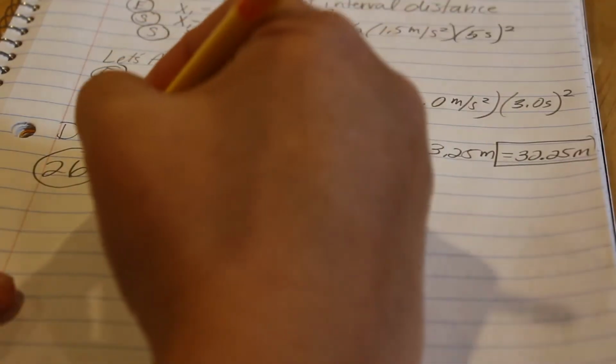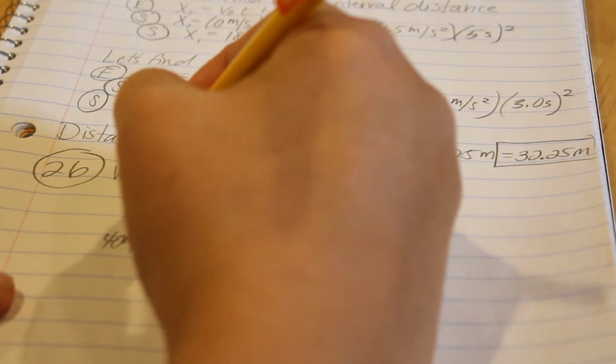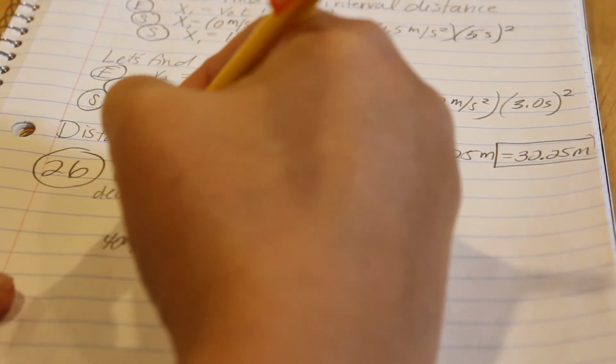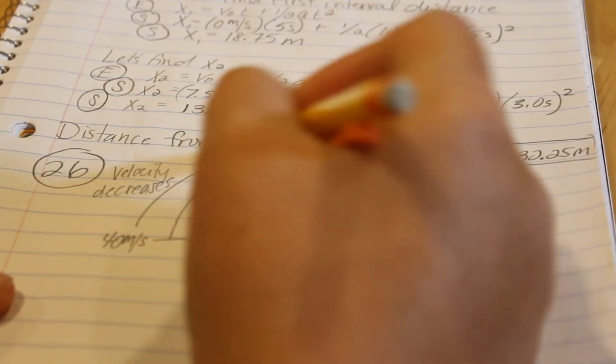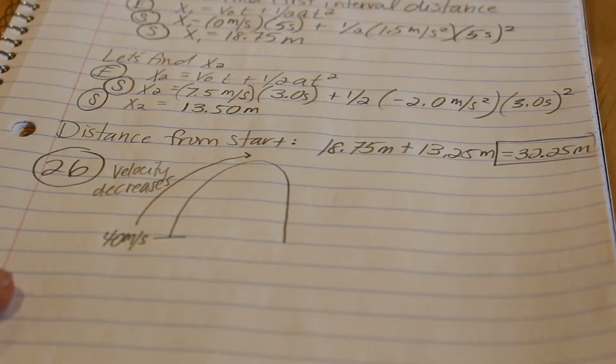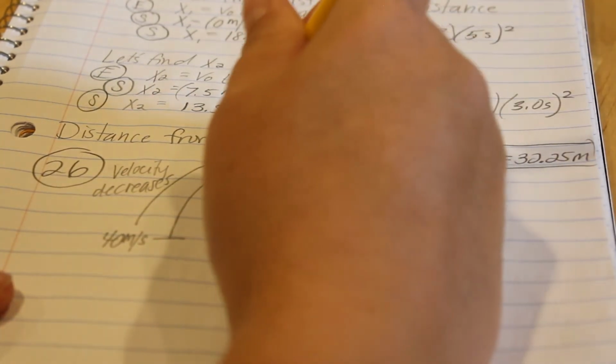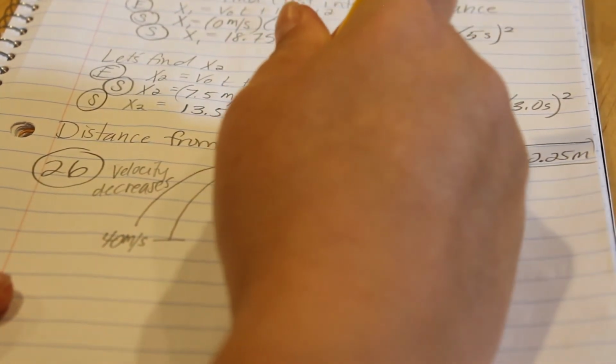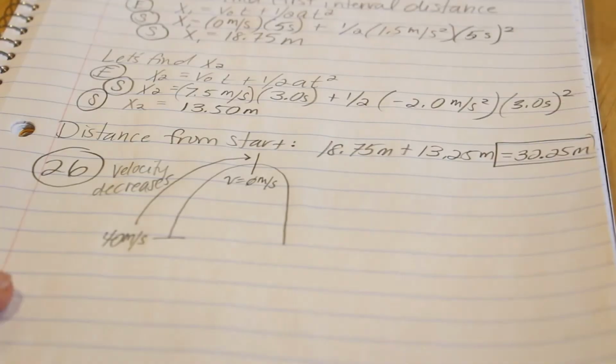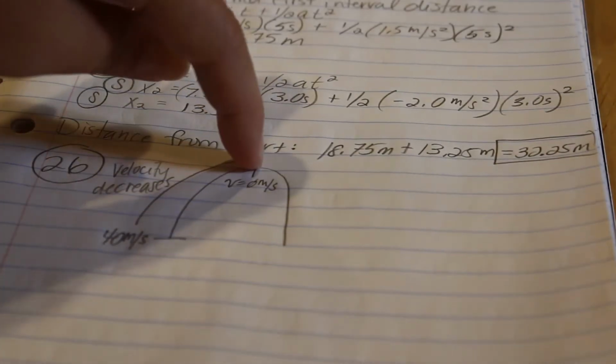So the velocity is decreasing all the way to the top, so much so that at the very top, at the center, our velocity equals 0 meters per second. So we actually have no velocity at the very top.